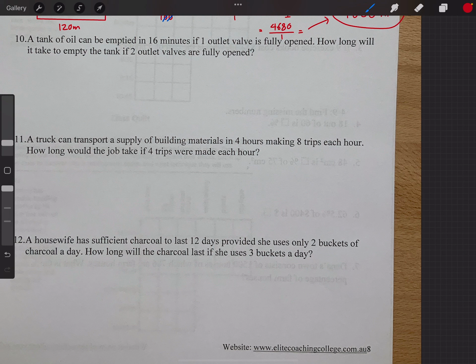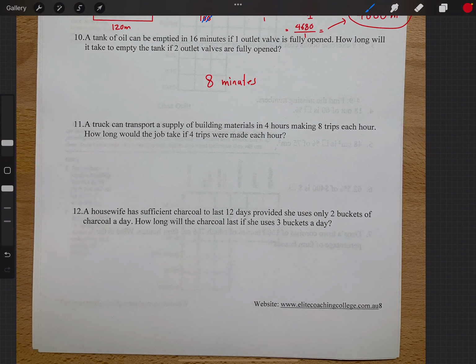If one, wouldn't it be double the... No, wouldn't it be half the time? It takes 16 minutes to empty the whole oil tank with one valve. The two valves will be even faster, half the time. So it should only be 8 minutes. Okay, that's just using common sense right there.